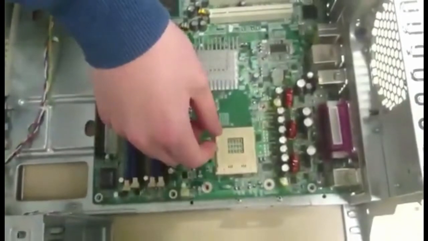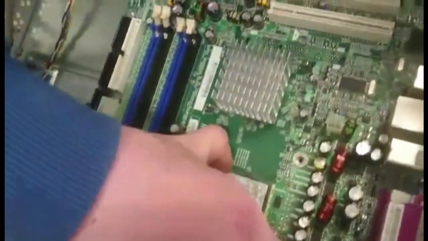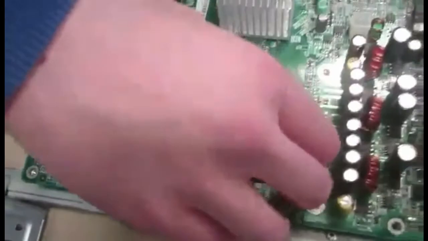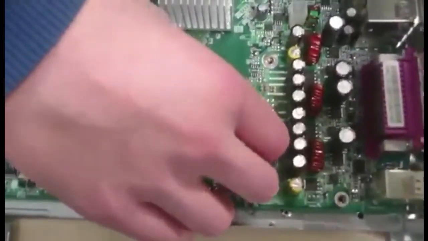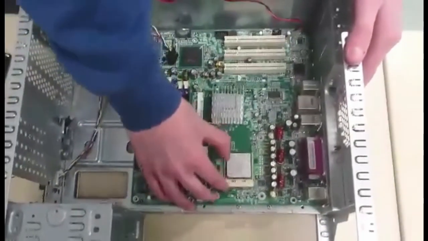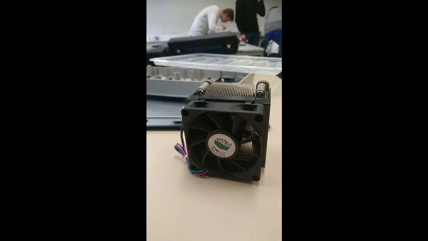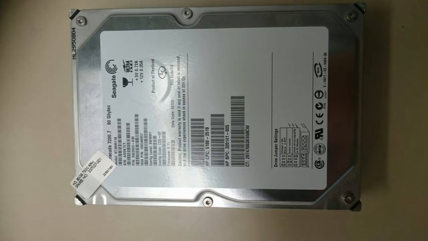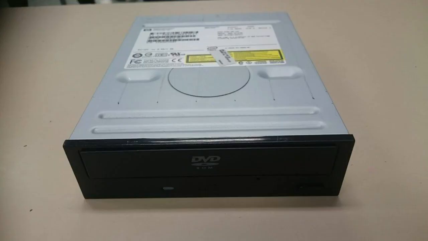Then you need to pull a little lever that is in the CPU socket to open it, so you can place the CPU inside, and then you pull the lever down again so you fasten it. And then you have to place the RAM and connect other components such as the case fans, the CPU fan, the hard drives, and the floppy disk drive and the CD drive.